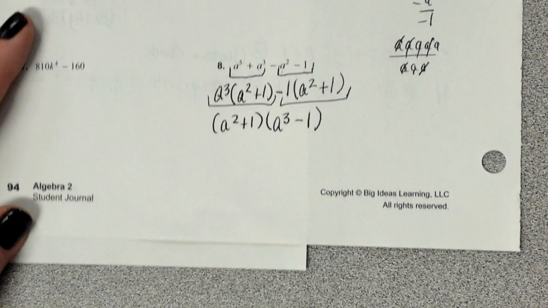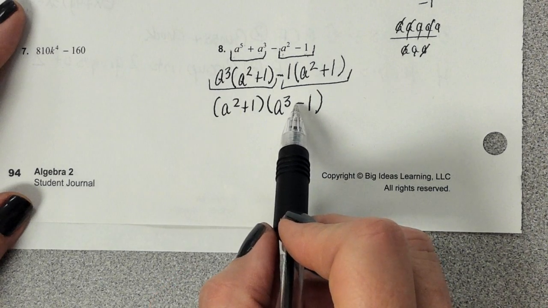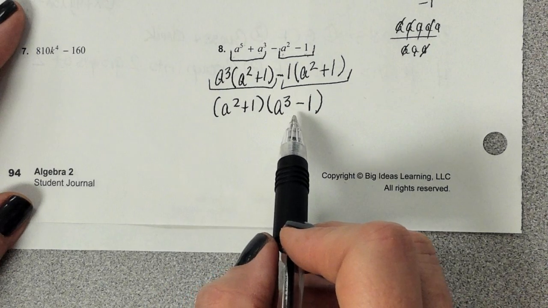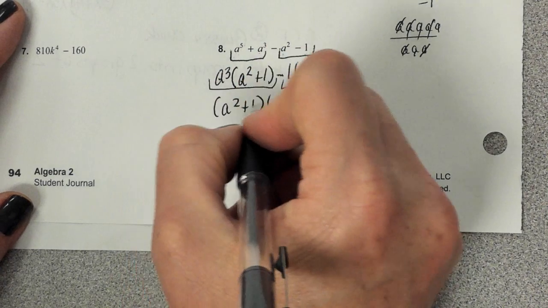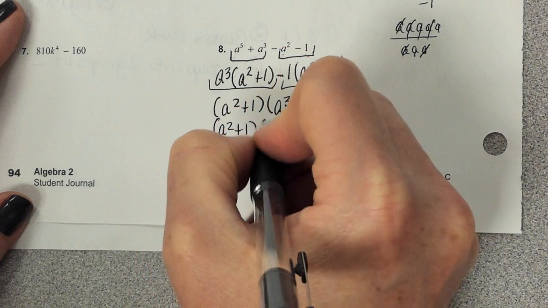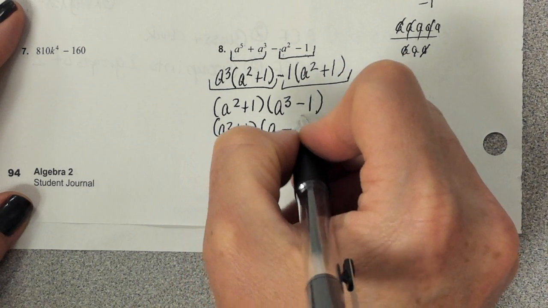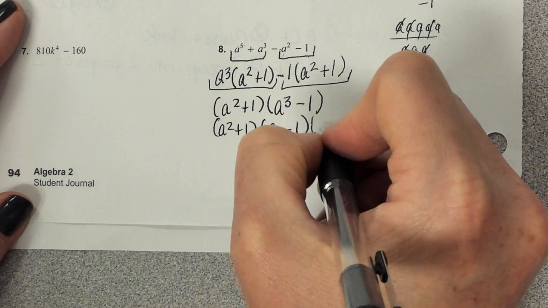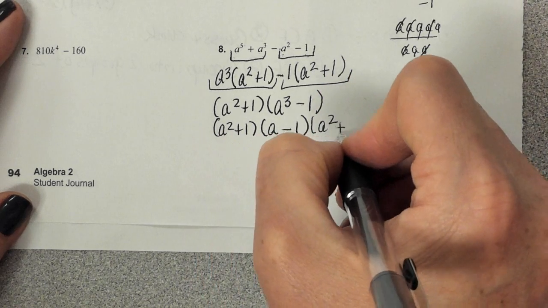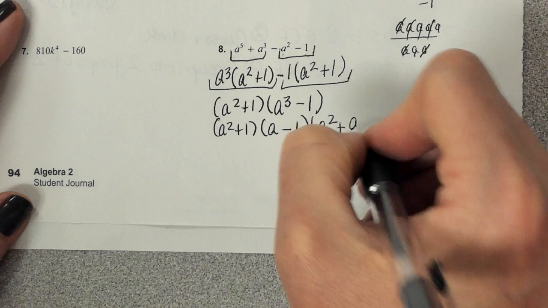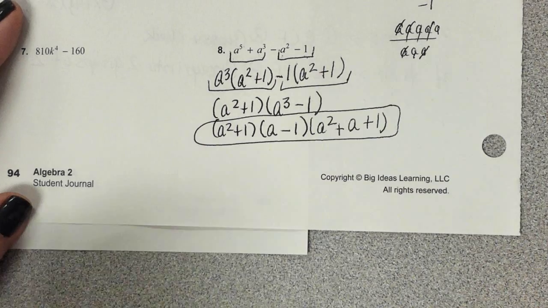But now I have to check. This can't go down any further, but this is two terms. So I have to look. Is it the difference of two squares? The difference of two cubes? What is it? It's the difference of two what? Cubes. So this one's not going to change, but this is going to go down to the cube root of this minus the cube root of that, and then it's a squared plus a times b, which would be a, and then plus 1. And so this is what we're going to end up with right here.